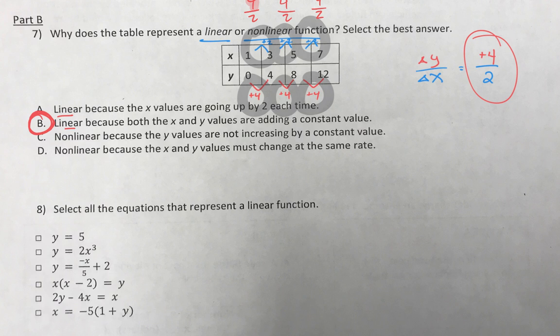So A didn't give us enough information. A just talked about the x values. B talked about the x and y values changing at that constant rate. So that's an example of a linear function.